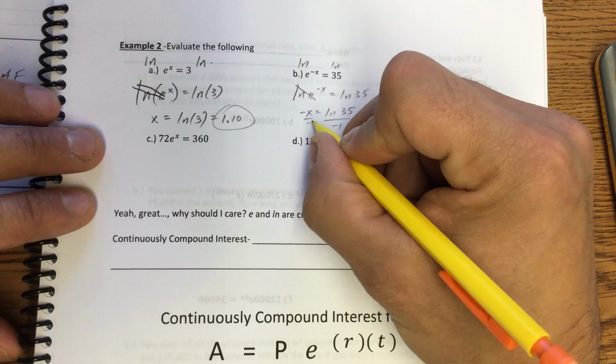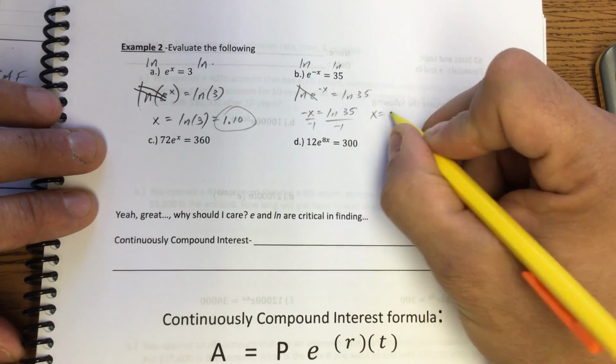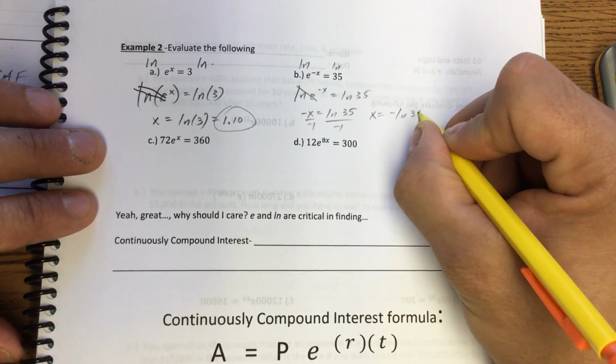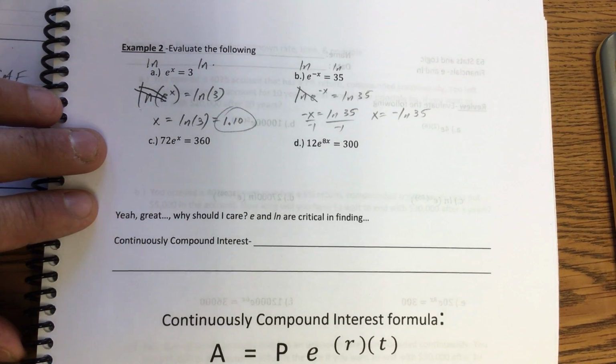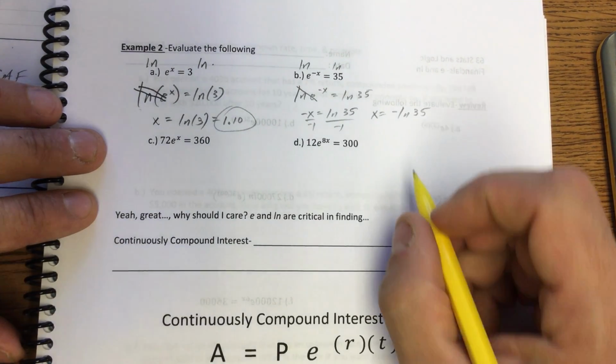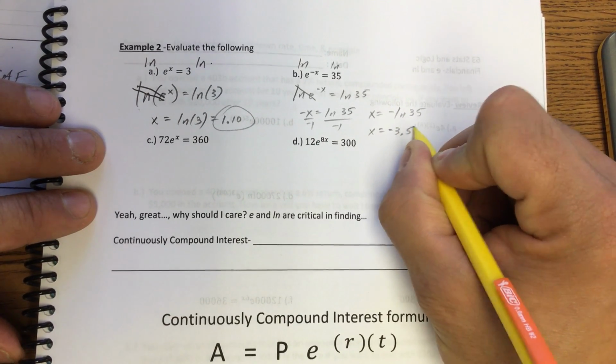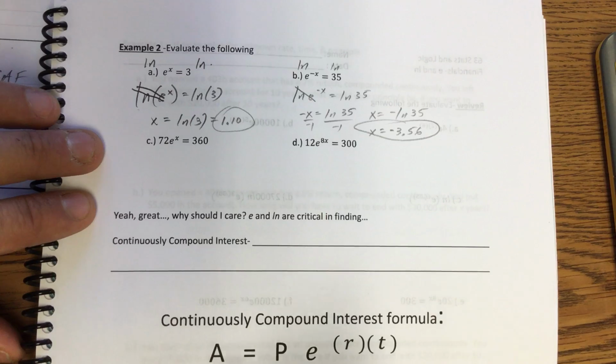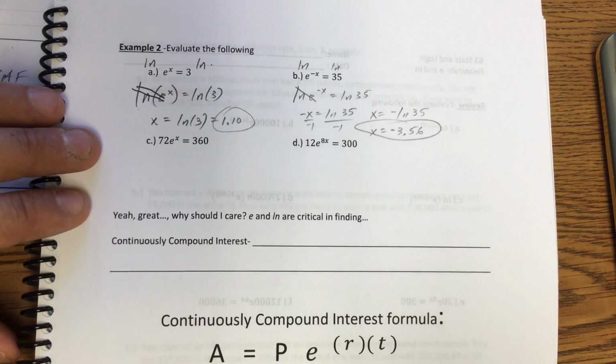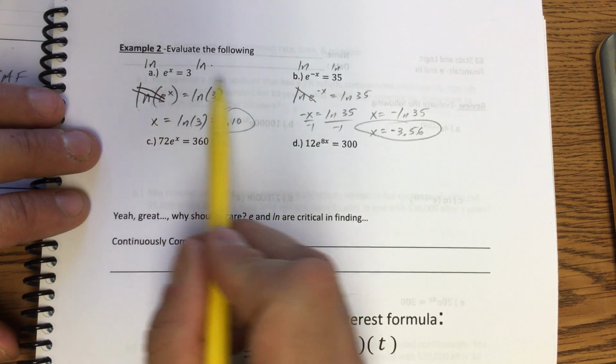Divide both sides by a negative 1. x equals negative natural log of 35, which if I type that in, gives me x equals negative 3.56.